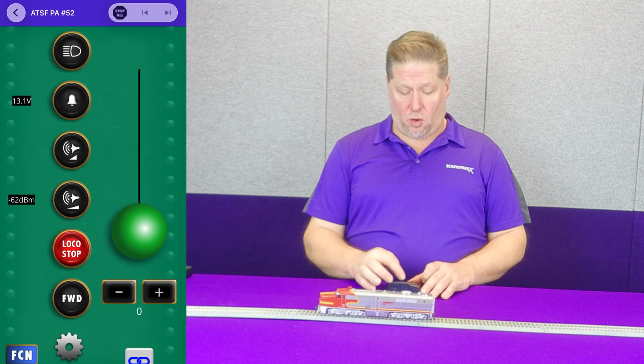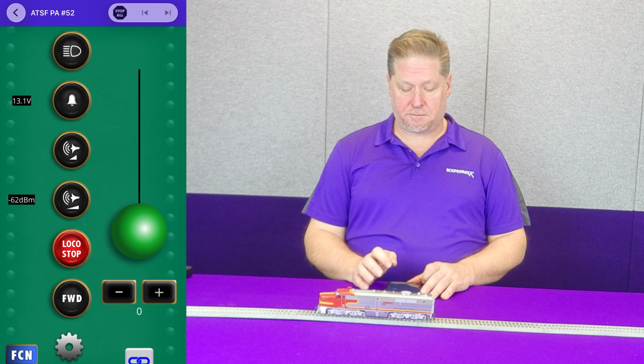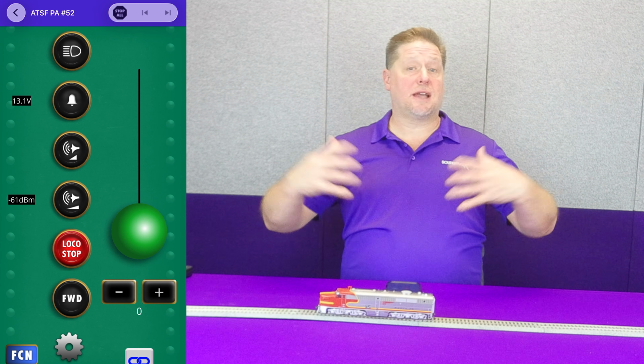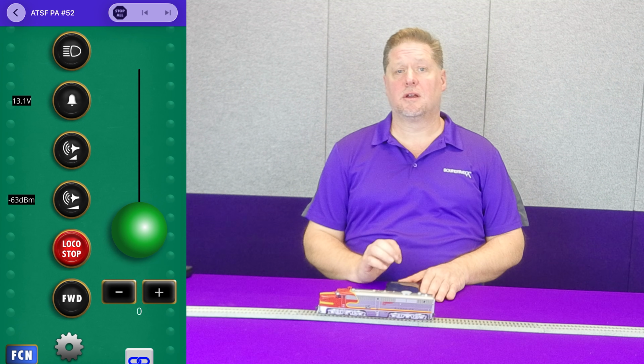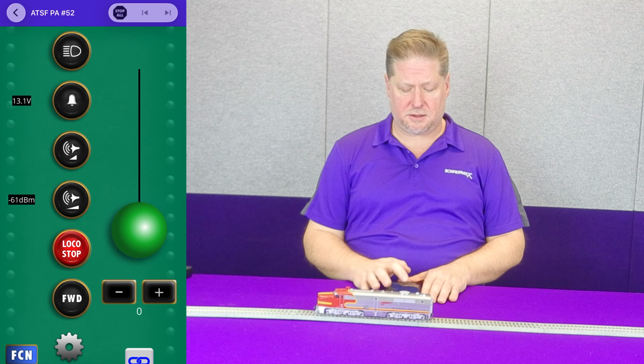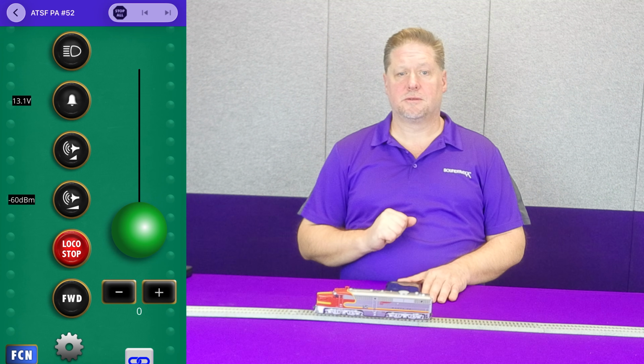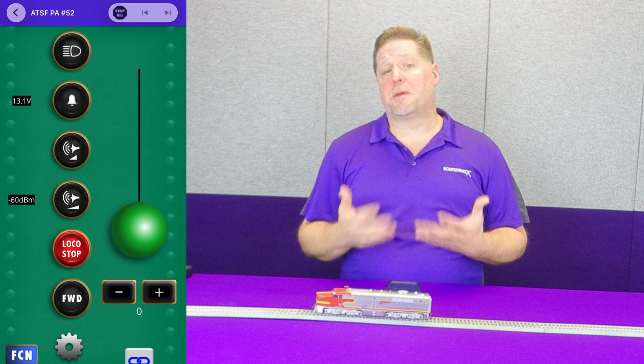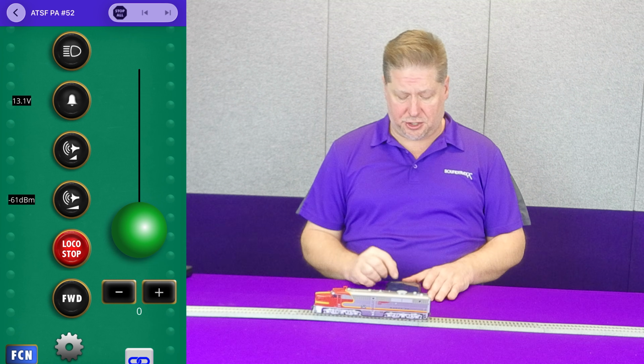Now when I blow my horn, now you can kind of hear that sound deflecting off of a distant surface. So now you've created a little bit more of that atmosphere into it.